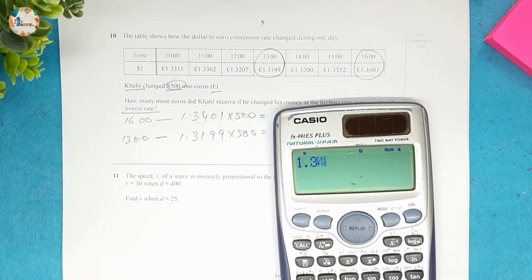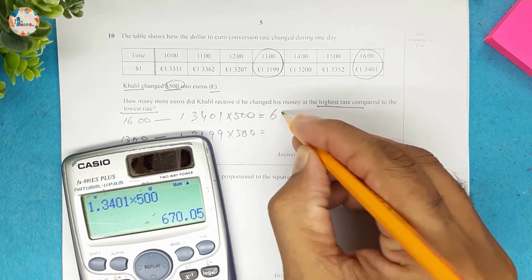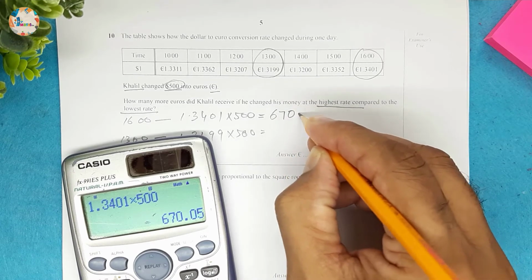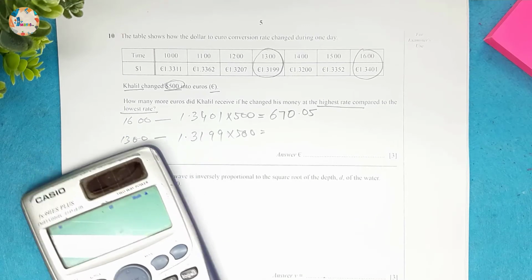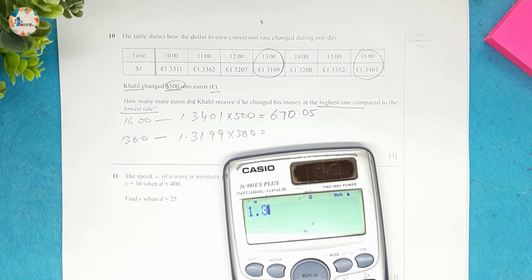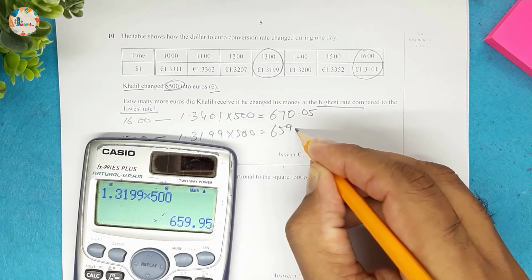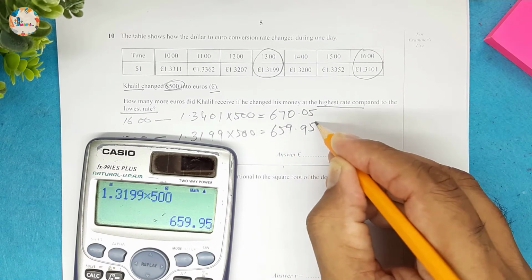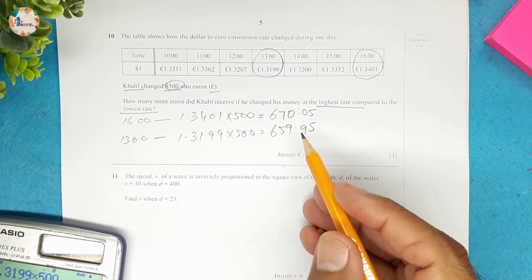So 1.3401 multiplied by 500 will be equal to 670.05. This will be the euros, and for the other one, 1.3199 multiplied by 500 will result in 659.95. And the difference between these two, we will check how much is the difference.